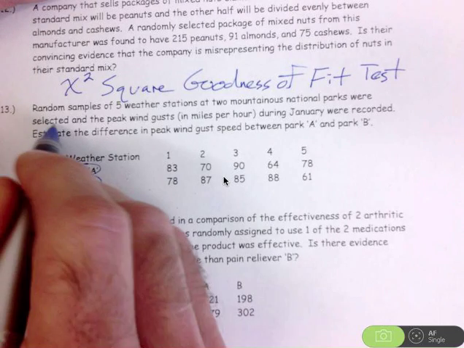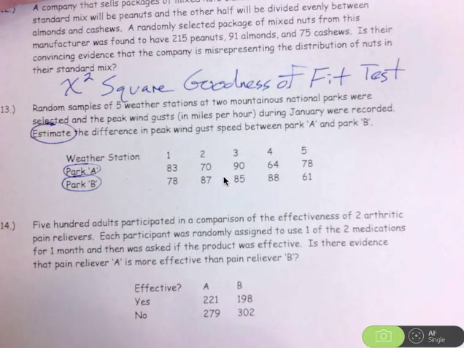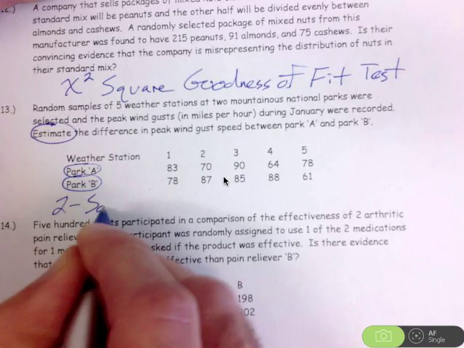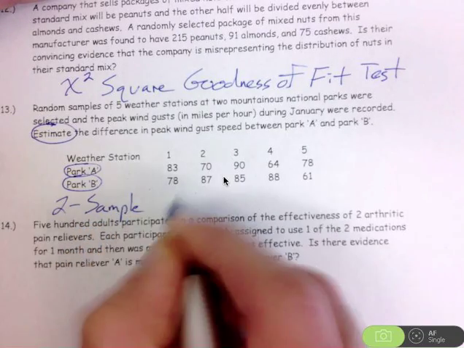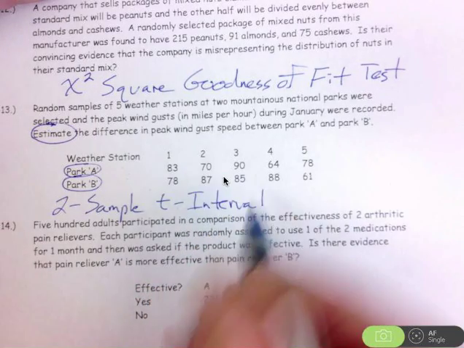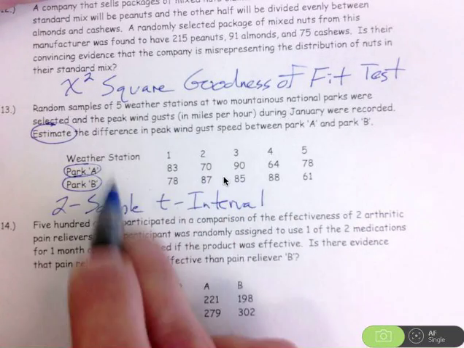I am trying to do an estimate. So in that case, I'm interested in doing a confidence interval. So what this is, a two-sample t-interval. And what we're going to look for is the difference between the mean peak wind gusts in these two parks.